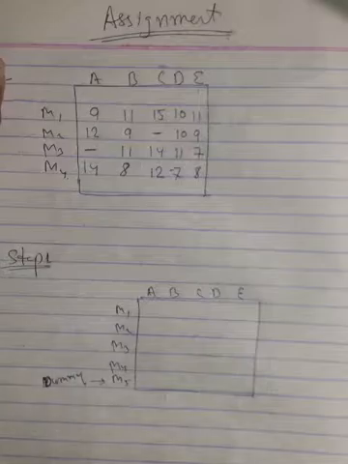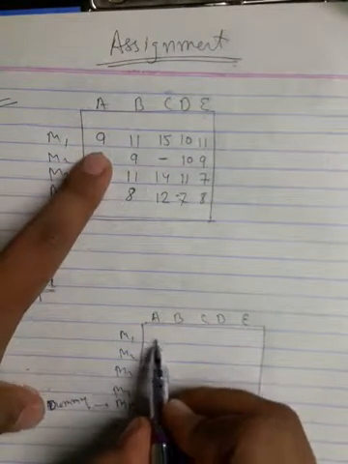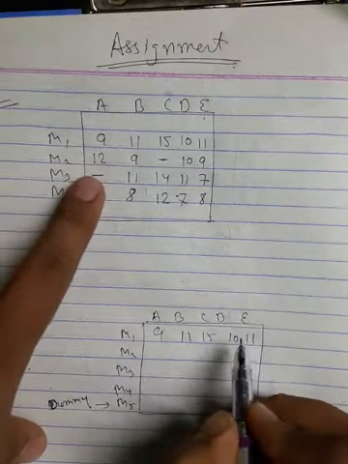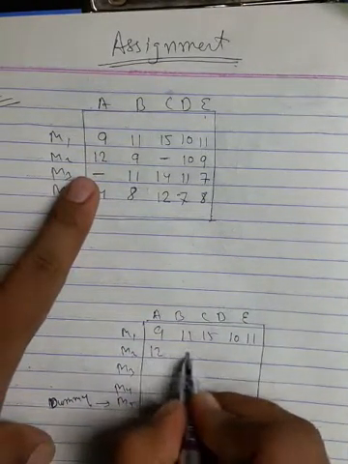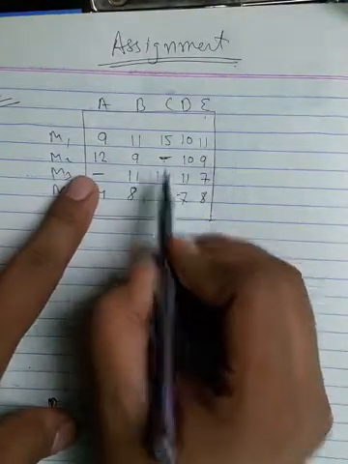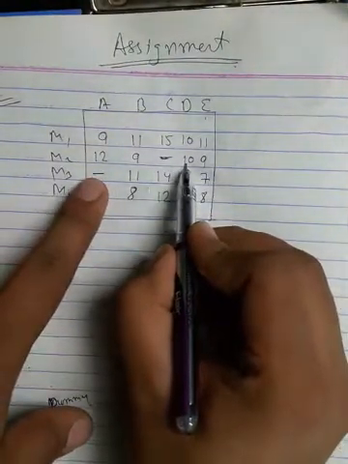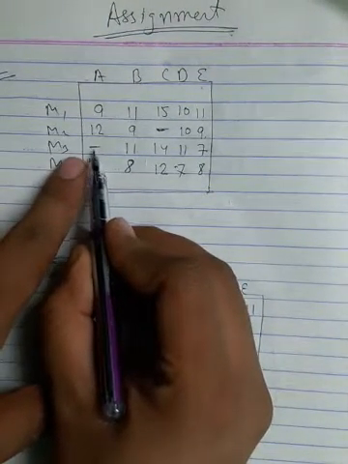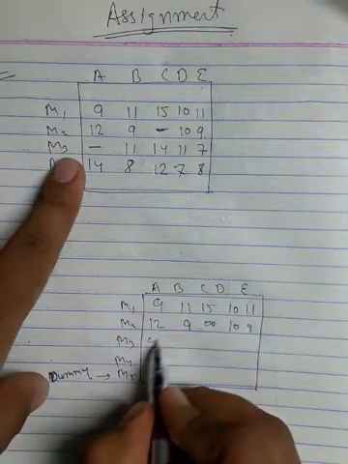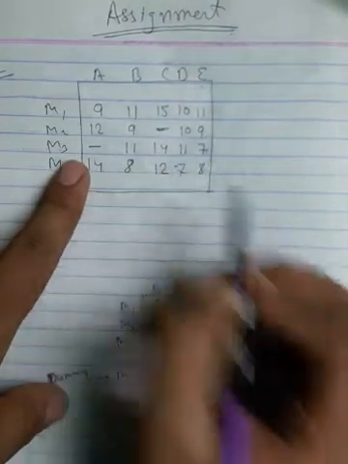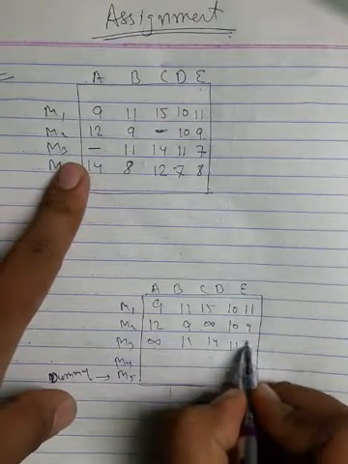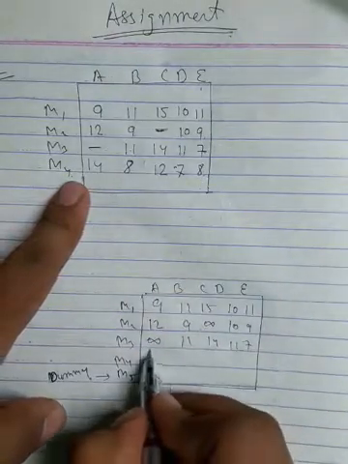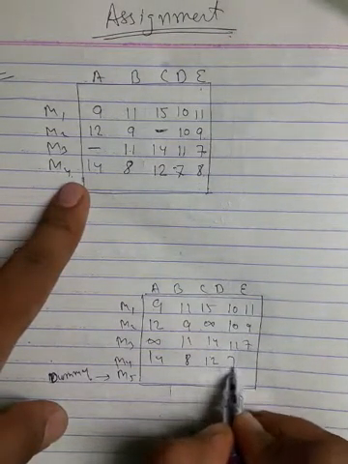So writing the matrix as it is: 9, 11, 15, 10 and 11. Again here 12, 9. Since it is a dash point, you have to mention infinity here. Then 10 and 9. Again in the next row we have a dash, so I mention infinity here: 11, 14, 11 and 7. Again in the next row, the fourth row, we have 14, 8, 12, 7, 8.